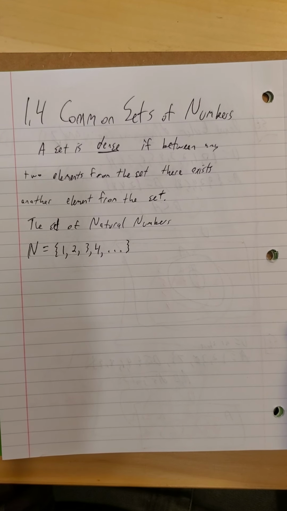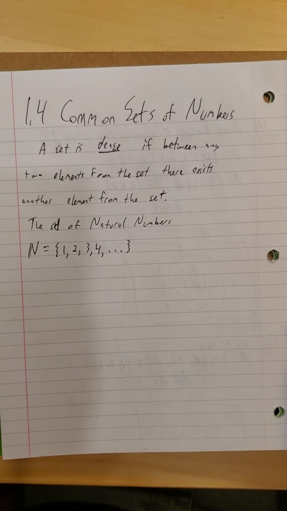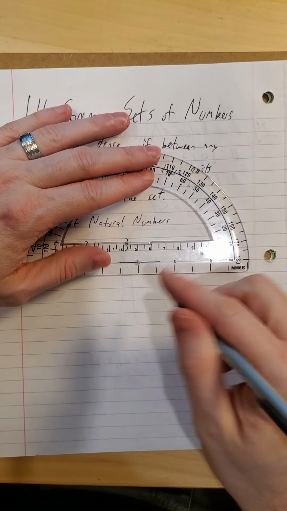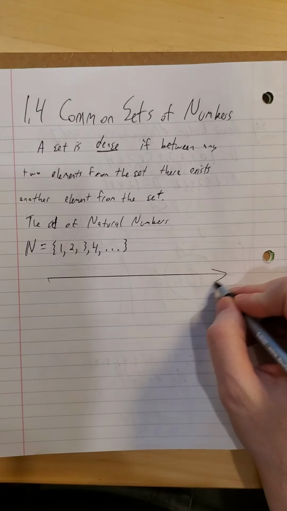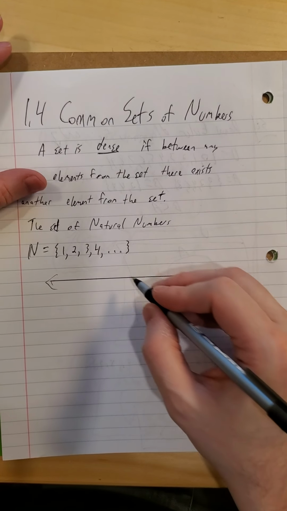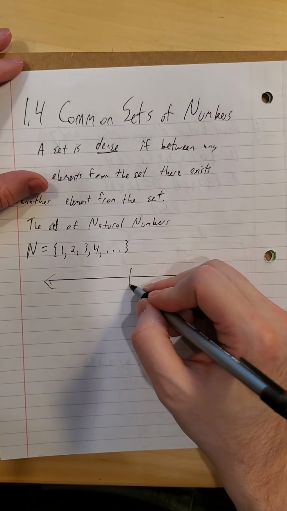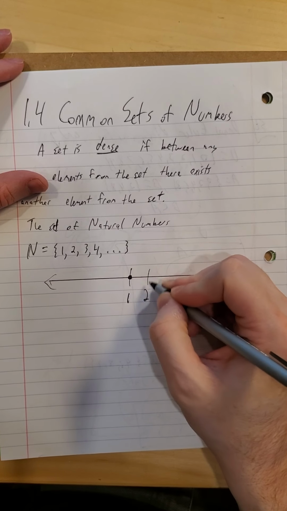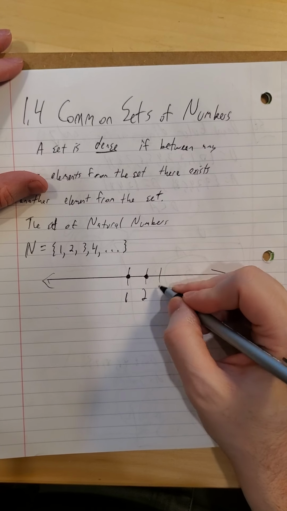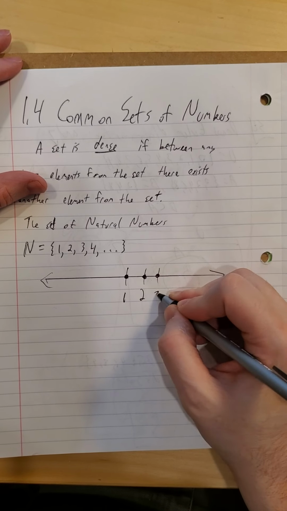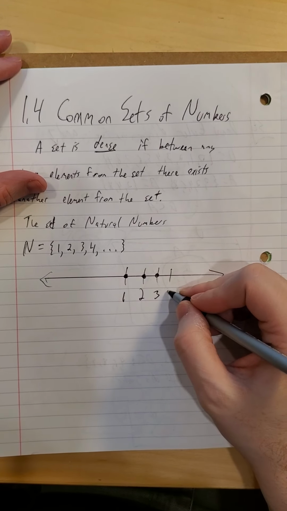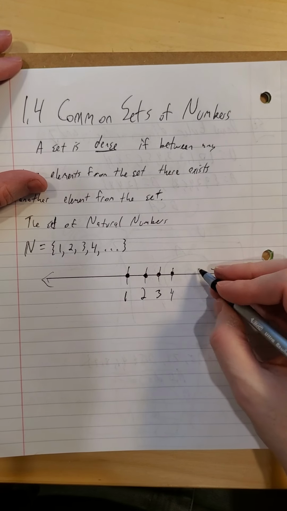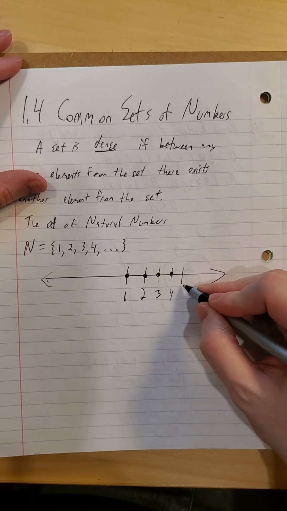As far as what this looks like on a number line, we have the 1, we have the 2, but nothing in between them. We have the 3, nothing in between 2 and 3. We have the 4, but nothing in between 3 and 4, etc.